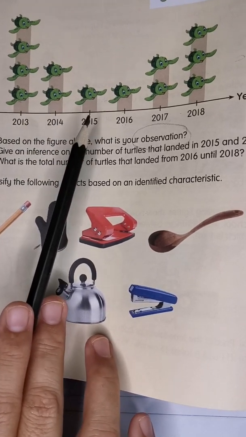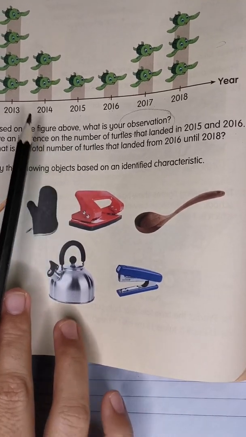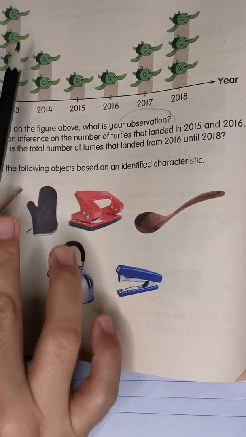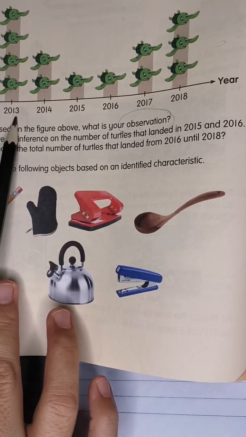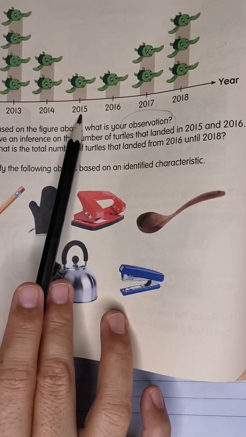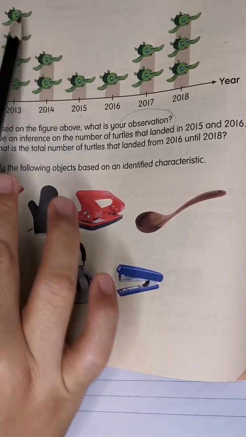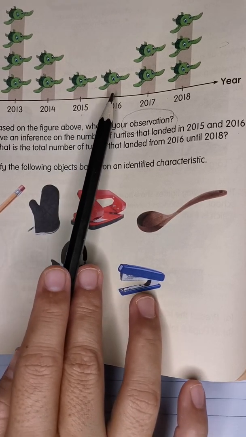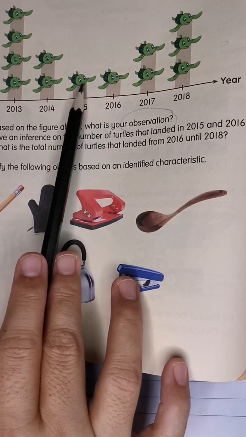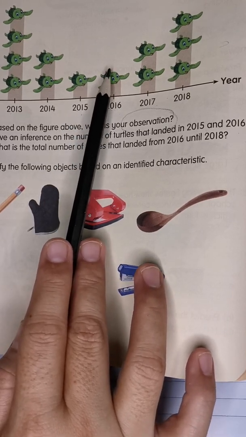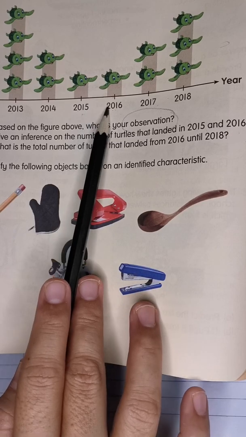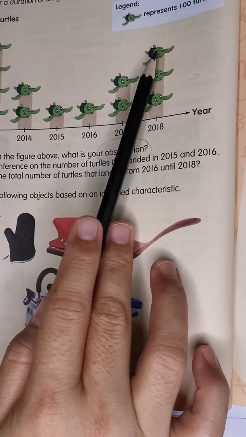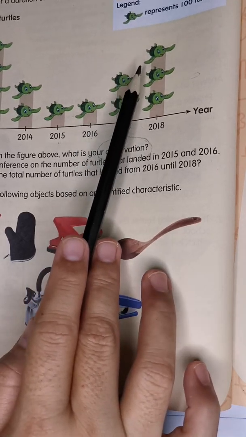Okay, so you can write down the answer. The number of turtles that landed from 2013 to 2015 decreased and started to increase from 2016 to 2018. Okay, that's the answer.